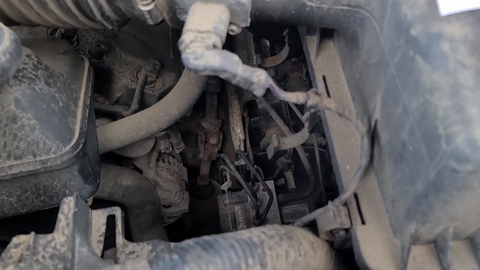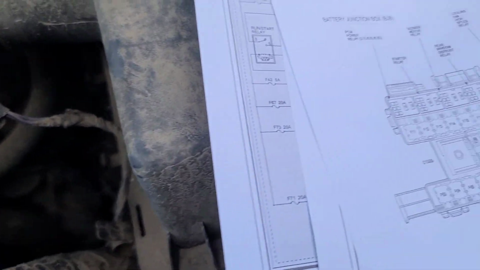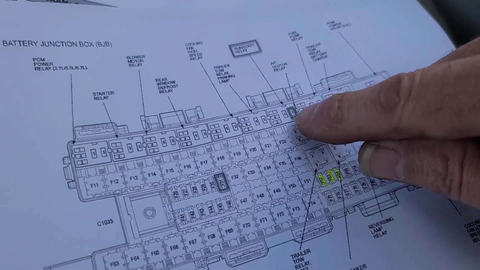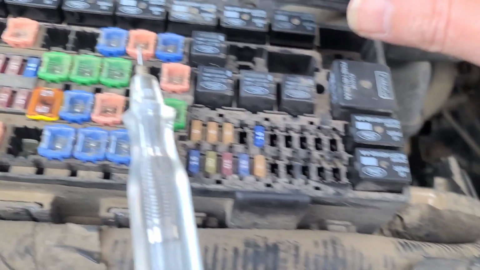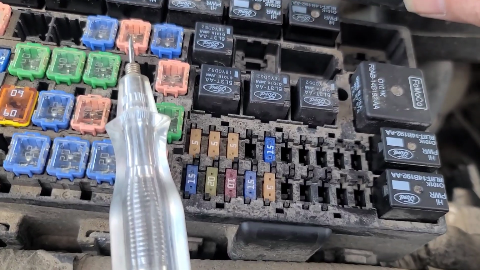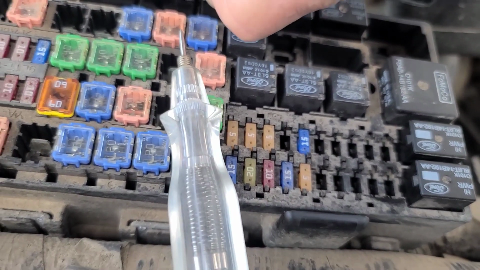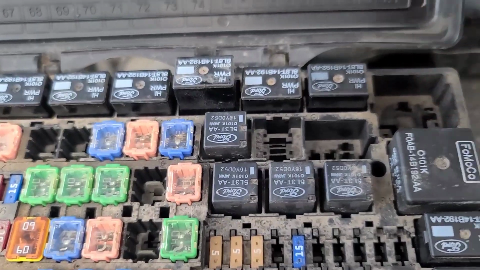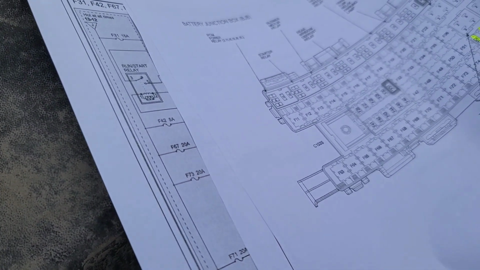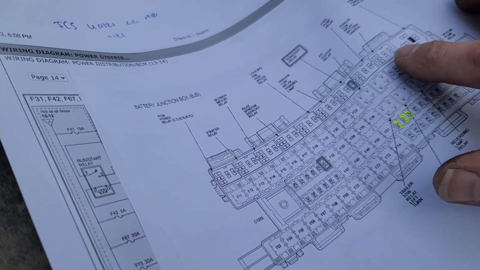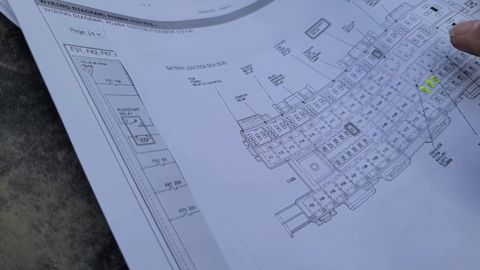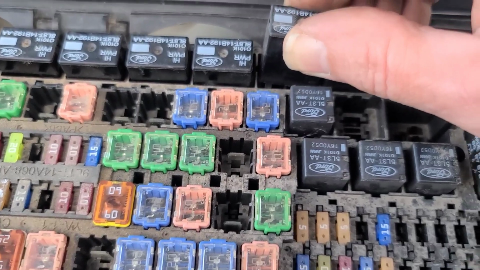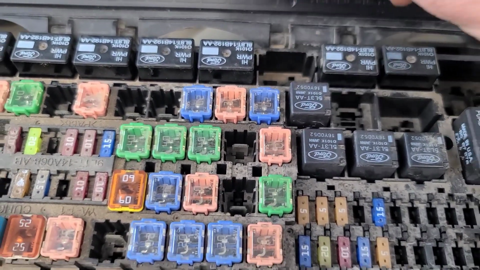Because Ford didn't label anything in here except numbers, the run start relay is the third one in. 1, 2, 3. This one right here. So we're going to pull this relay out. Got to get a pair of pliers. So again, that's the third relay from the right. Run start relay. I'm pulling it out, and there's no click. So the relay's not being energized.